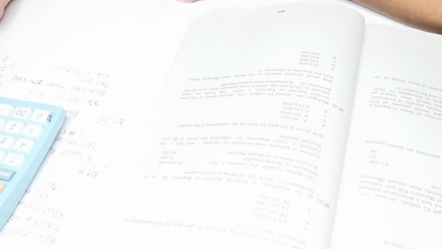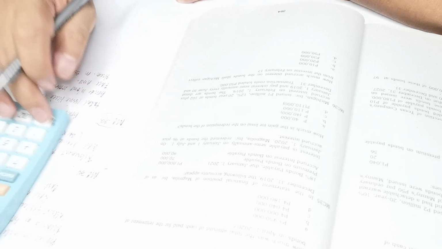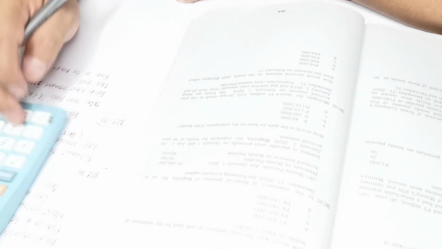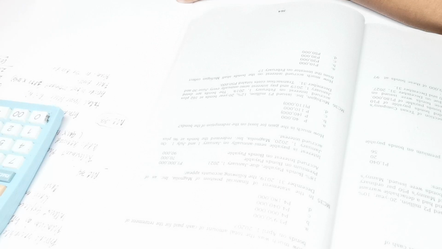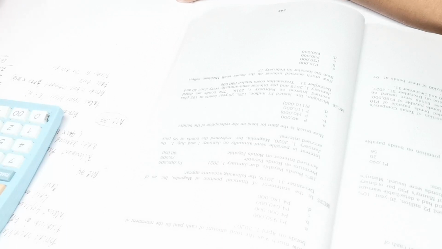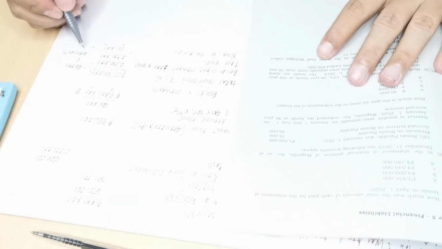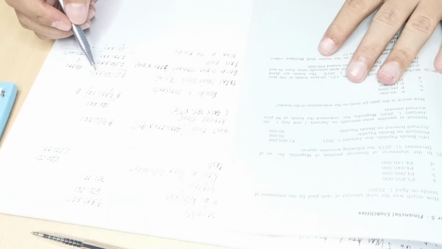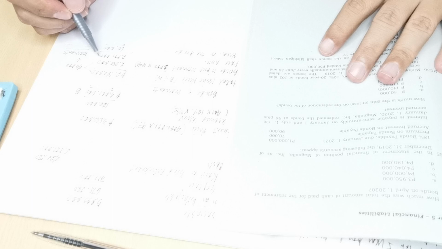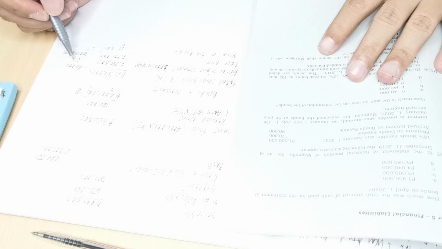And the difference between these two, the 2,120,000 minus 2,080,000, is the amount assigned to the warrants, the difference between the total issue price and the issue price of the bonds without the warrants. So that's 40,000 pesos.